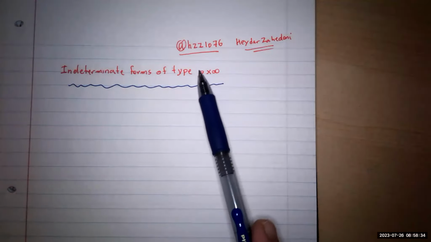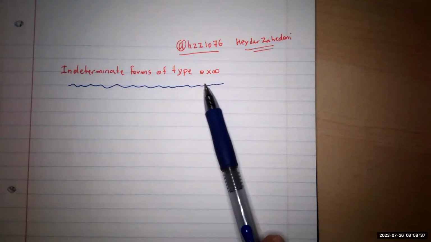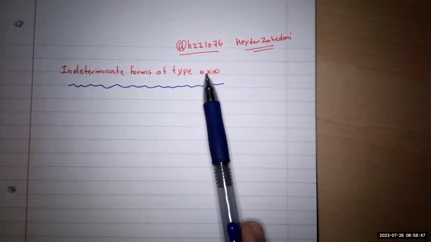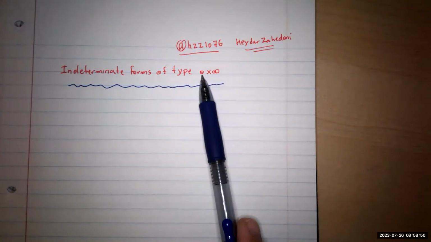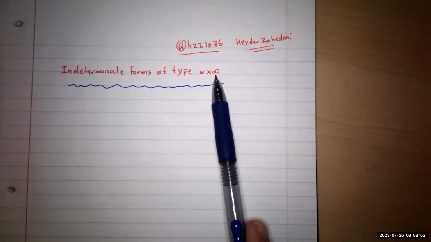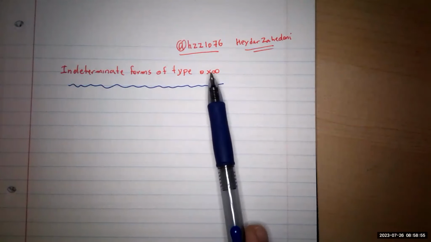So how are we going to handle this one? To handle this one, we want to use the L'Hopital rule again. But the L'Hopital rule can be used only for a quotient, not for a product. So what you have to do is rewrite this product as a quotient. Now, how are we going to rewrite a product as a quotient? You can keep one of them, then multiply by the reciprocal of the other one, or divide by the reciprocal of the other one. Let me just write it down.